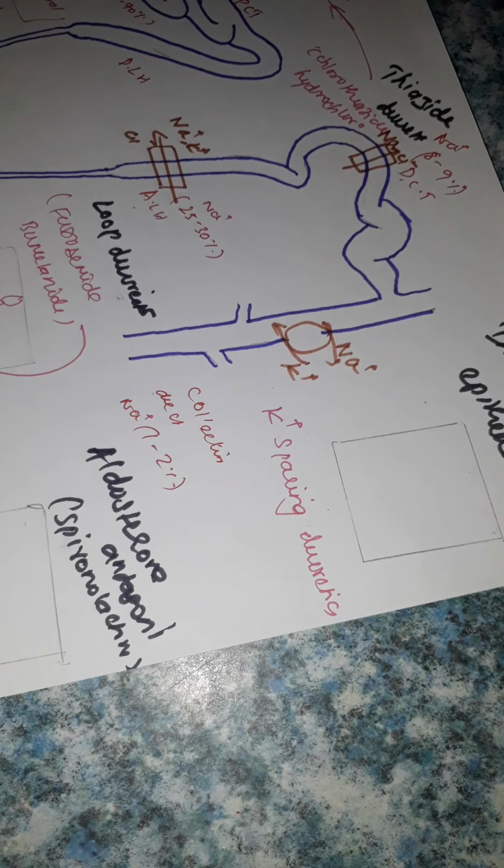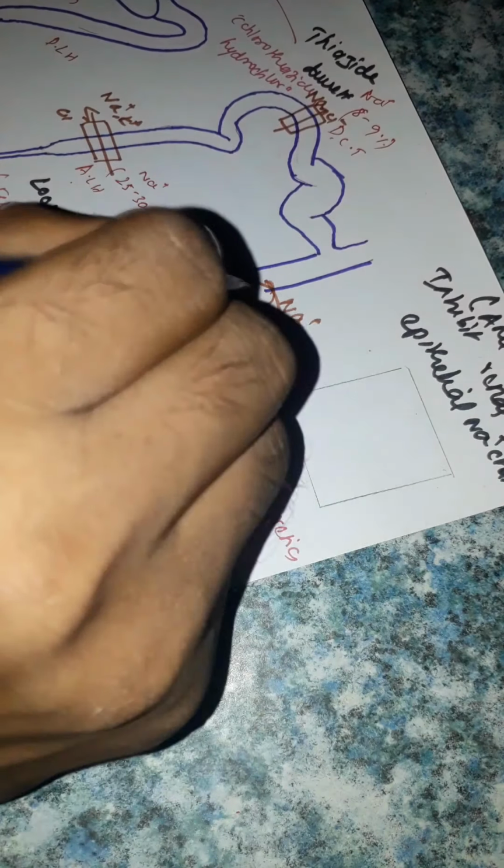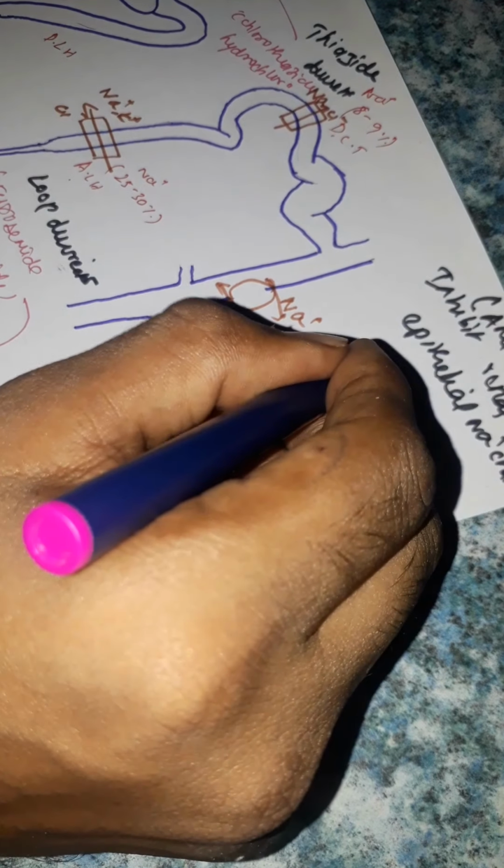So let us see what happens here. Amiloride and triamterene will inhibit your sodium potassium transporter. So what does it mean? Your potassium will not be excreted.